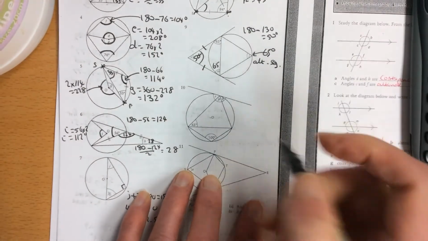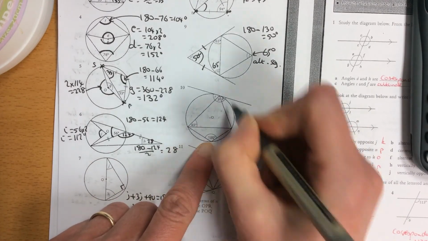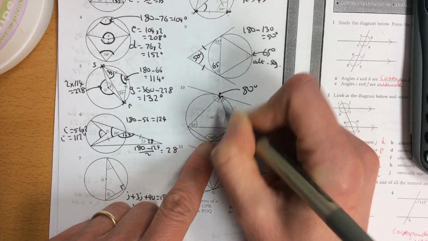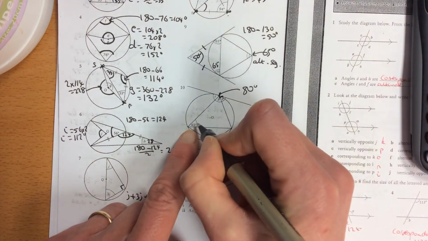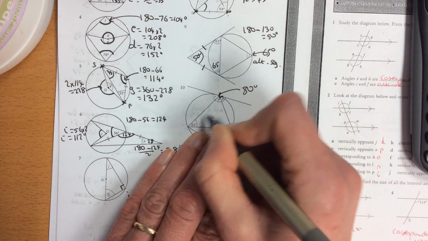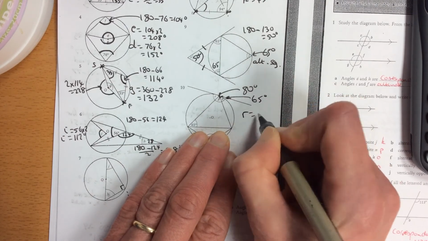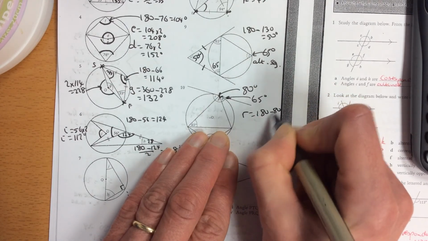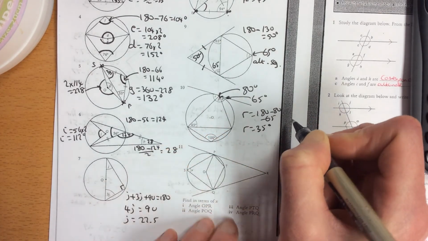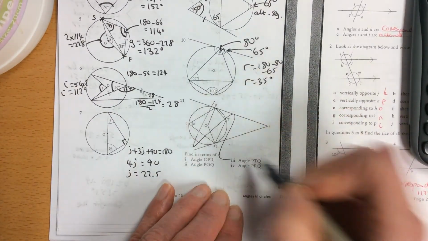Number 10, cyclic quadrilateral. So this angle P is 80, because it adds to 180. Can you see that if I take this out, the triangle, scoot across, angle Q is 65, and then to work out angle R, it's a straight line. So R is going to be 35 degrees. And the last one, we'll just leave that one out. We'll not worry about the last one at this stage.